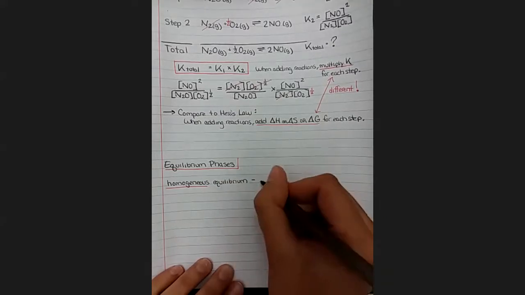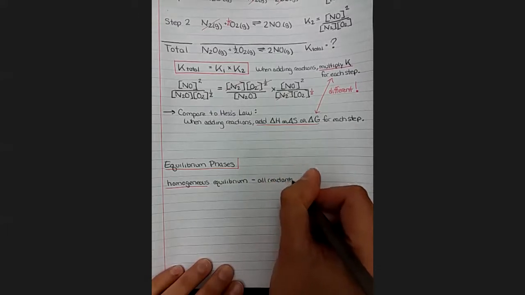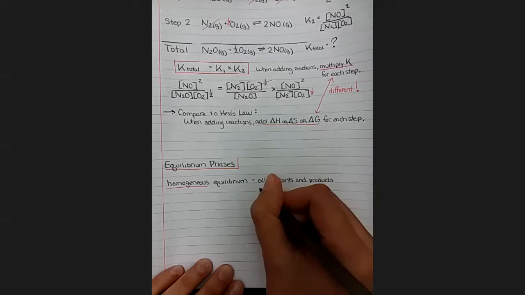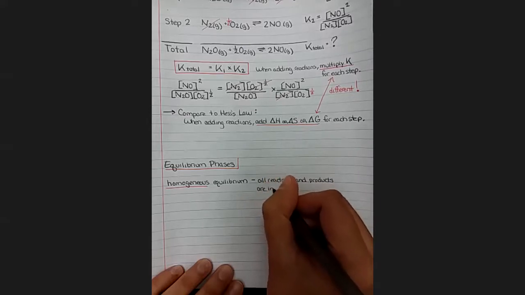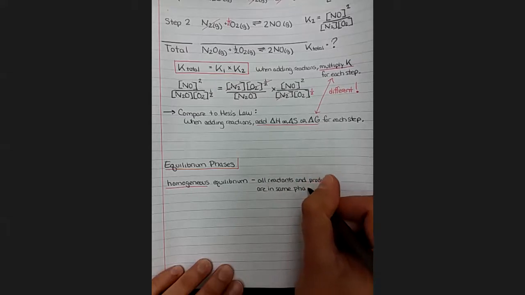The phases of all the reactants and products are the same here. So all reactants and products are in the same phase of matter.